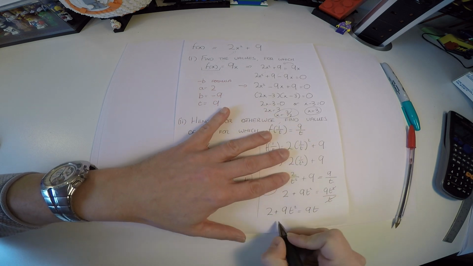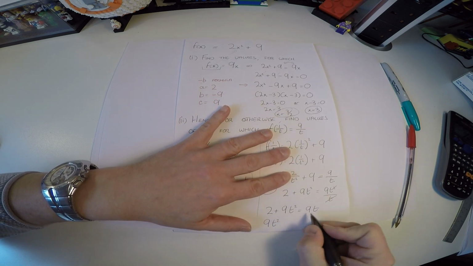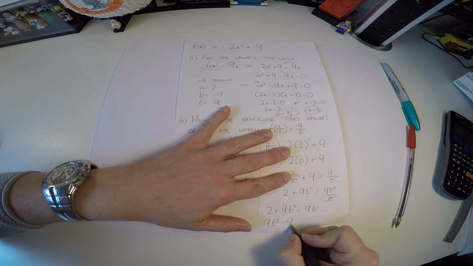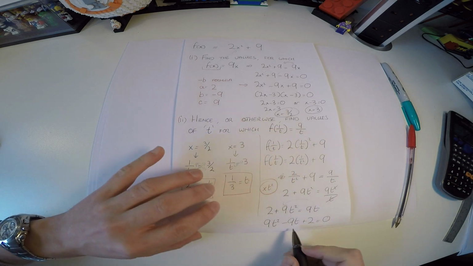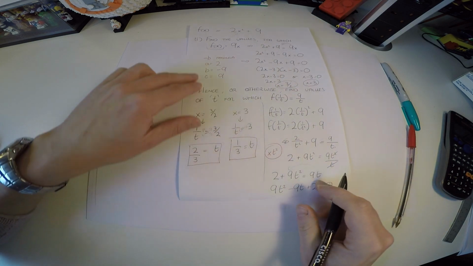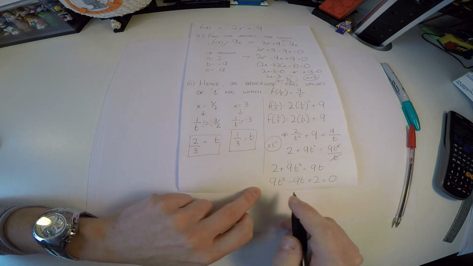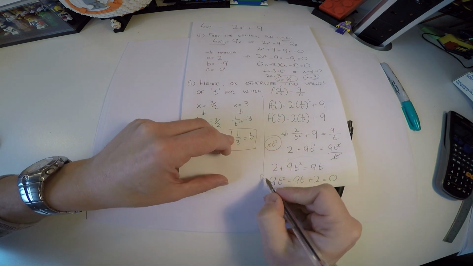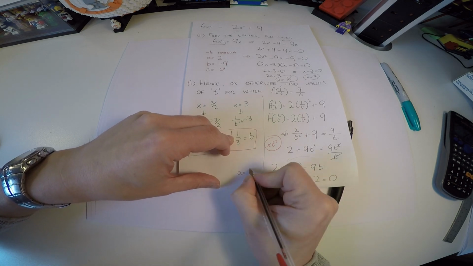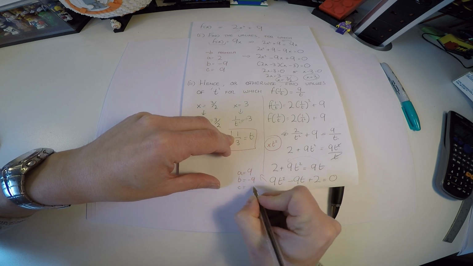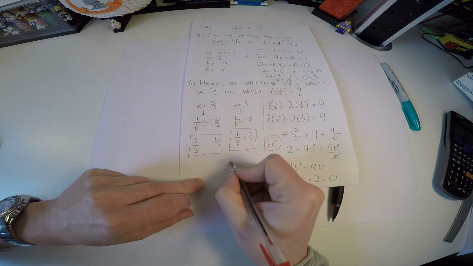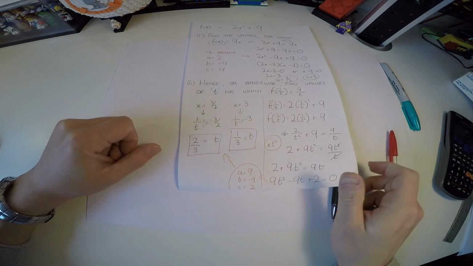And of course, I bring it all to one side, leading with my t squared. 9t comes over, and 2 stays there. And of course, how do you solve this? Well, unfortunately, it's back to our minus b formula, friend. Where our a here is 9, where our b is minus 9, and where our c is 2. And if you do this, you will actually get these two answers.